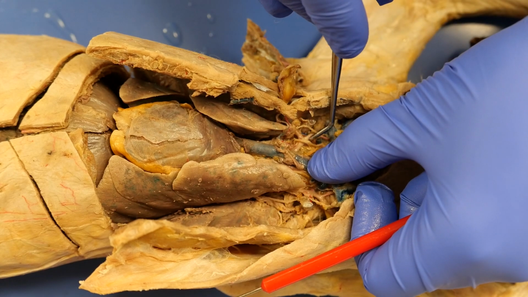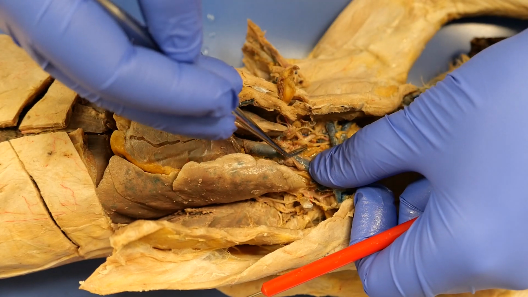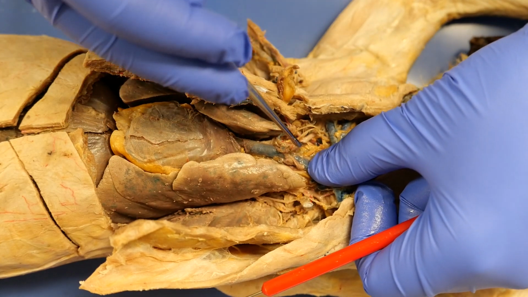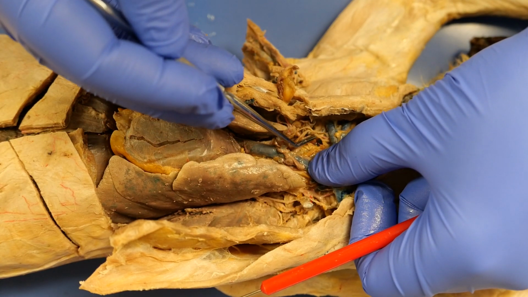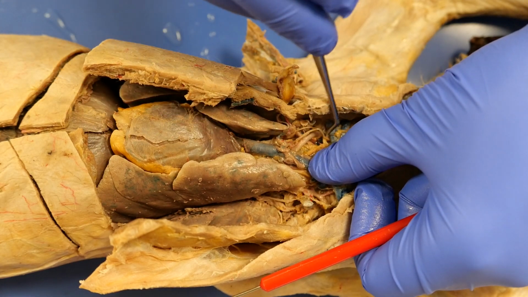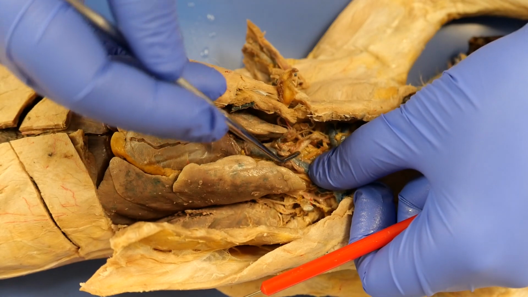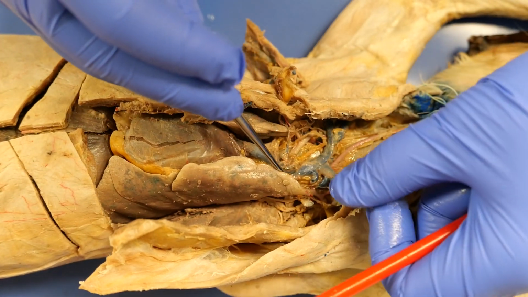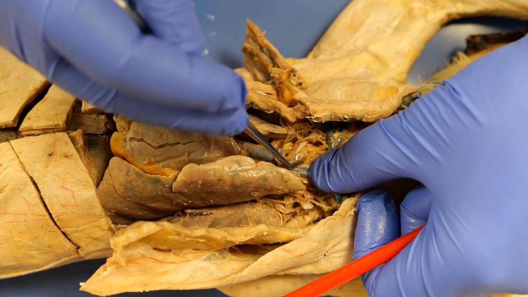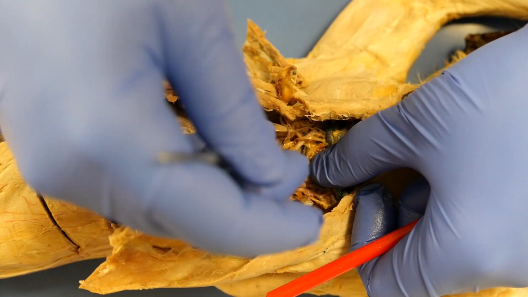Pull that down, pull that around. That right there is a cranial nerve coming down called the vagus nerve. But if I take that vagus nerve and remove it out of the way, I can then see there are going to be three arteries sticking up.